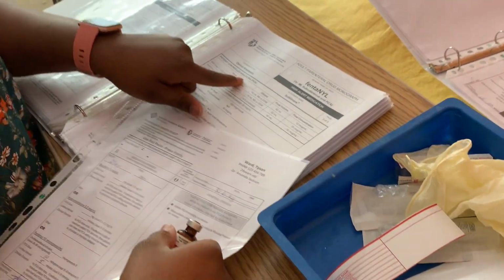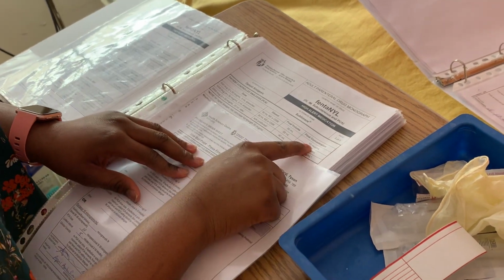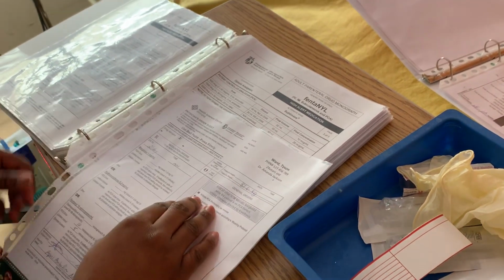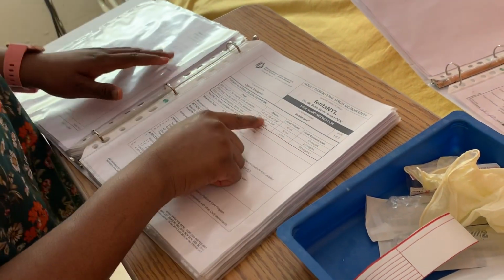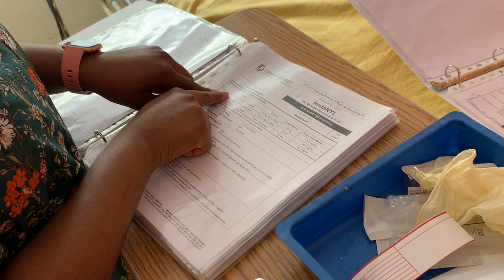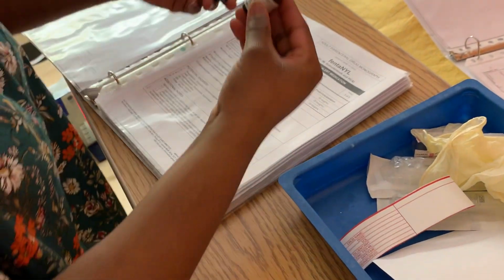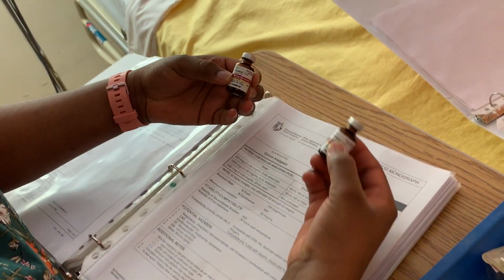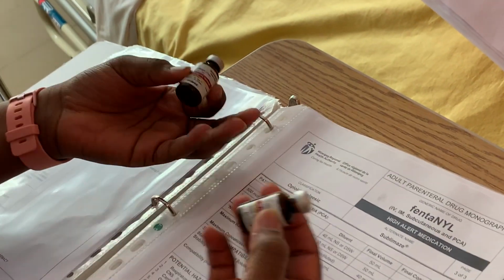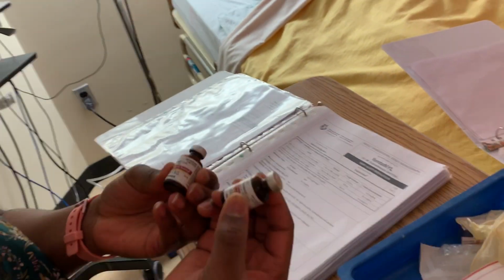So I'm going to go all the way to PCA. So what I want to make is a concentration of 10 micrograms per ml, as it is in the physician's order. This is 10 micrograms per ml. So for me to prepare this 10 micrograms, it says I should get 250 micrograms per ml. So I got my 2 medications. So this is 250 micrograms per ml. So it says I'm gonna draw up 5 ml. This is 5 ml. So it makes a total of 10 ml.